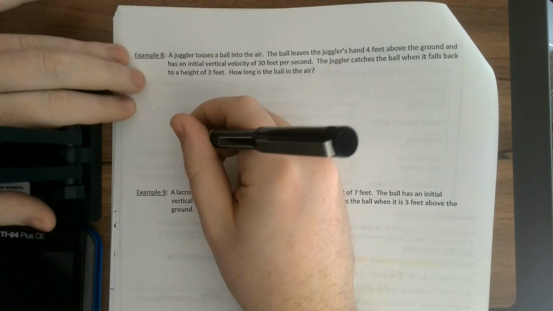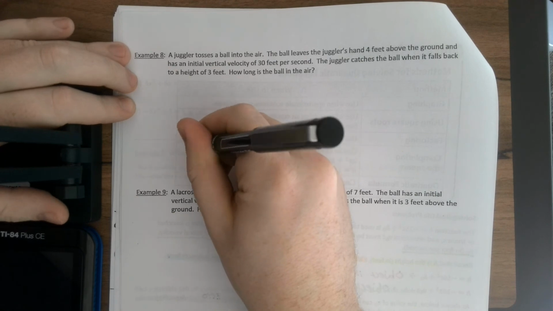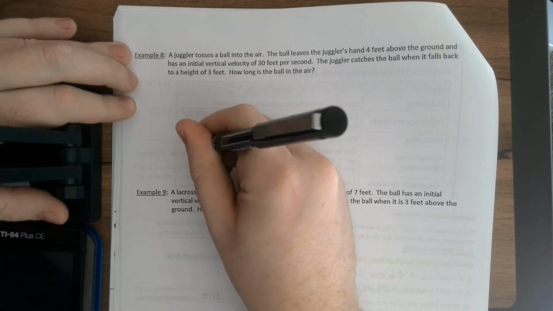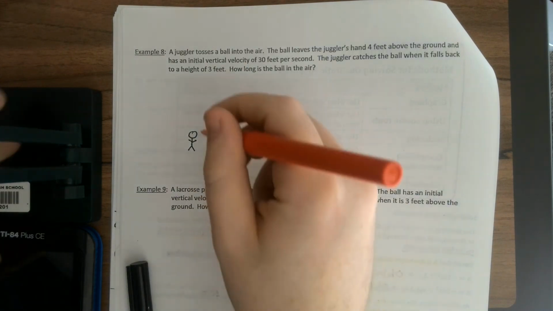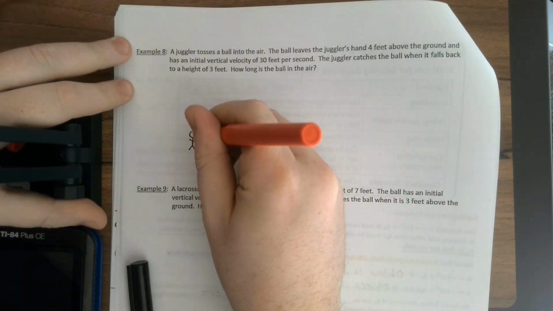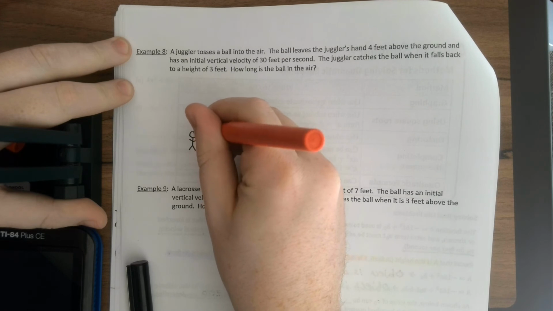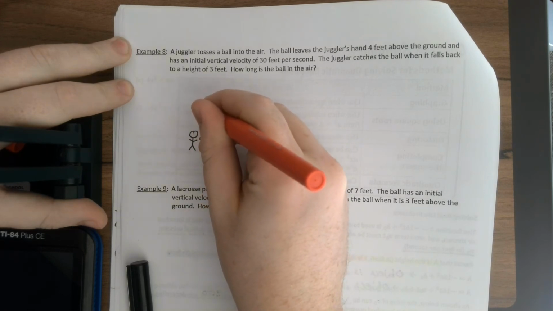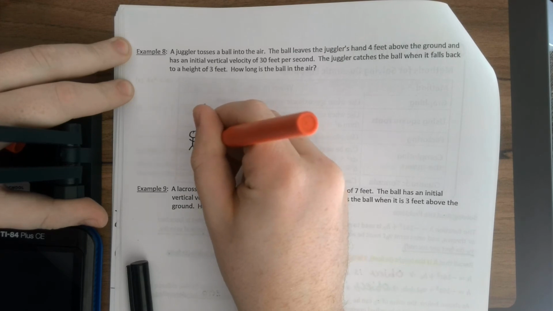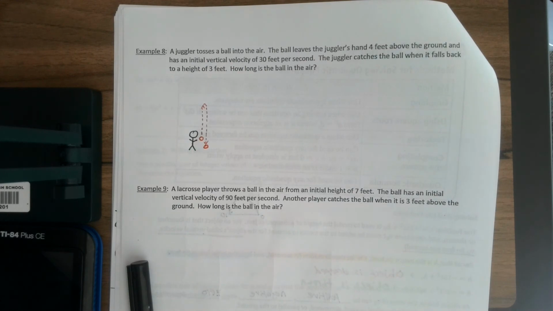So we've got this situation. We've got our juggler here. He's just chilling, and he throws a ball into the air. It goes up, and then it comes down, and it ends off a little bit lower than where it started. This actually will still be a parabolic arc.